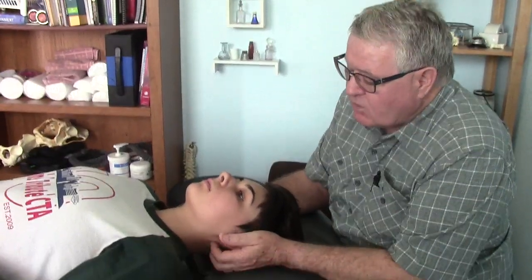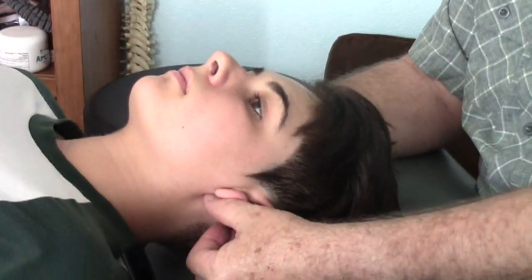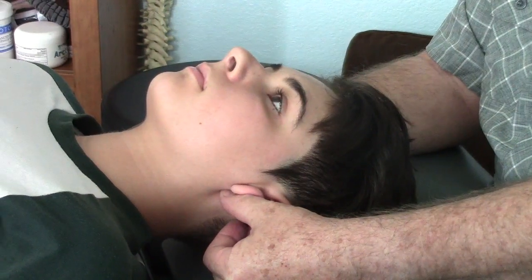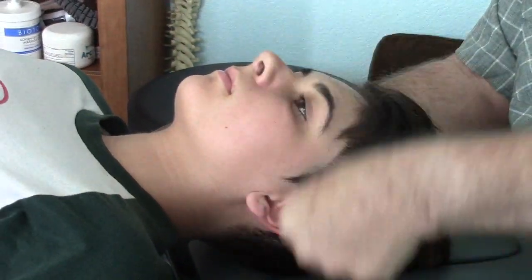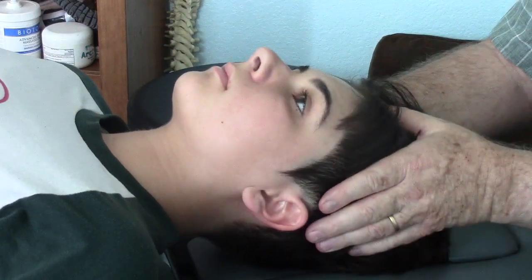And when I evaluate motion of that joint, the best place to do that is up in front of the mastoid. I can push down towards the floor, and that would evaluate left rotation. Okay?